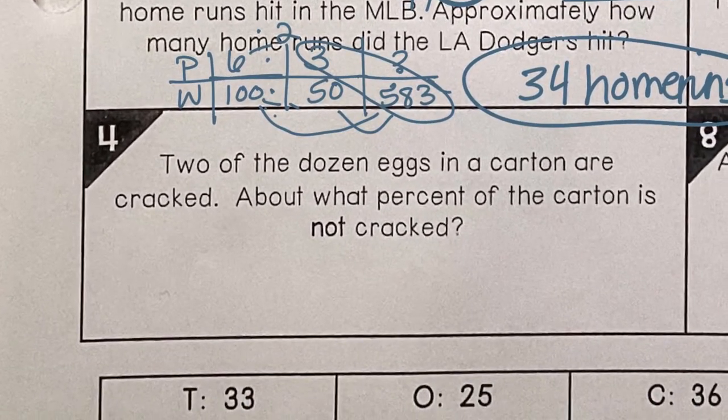Moving on to question number 4, it says 2 of the dozen eggs in a carton are cracked.